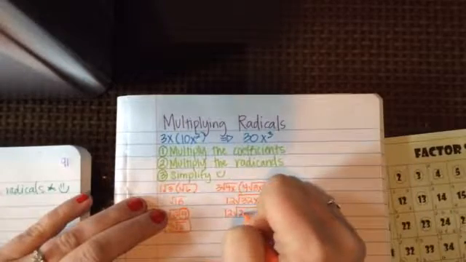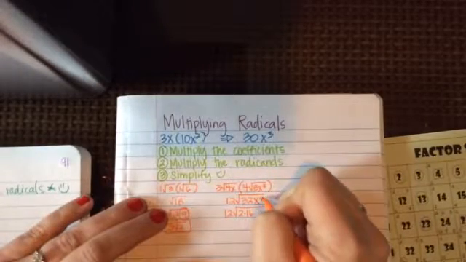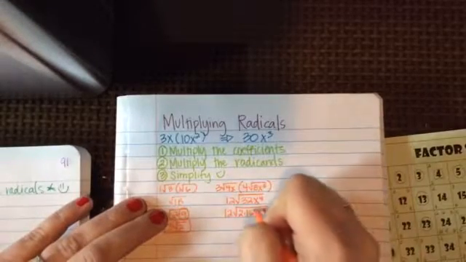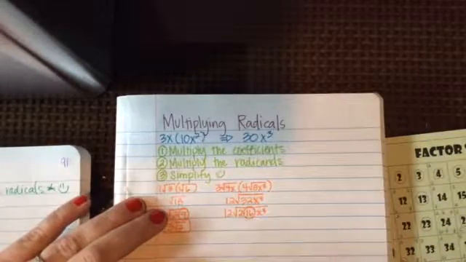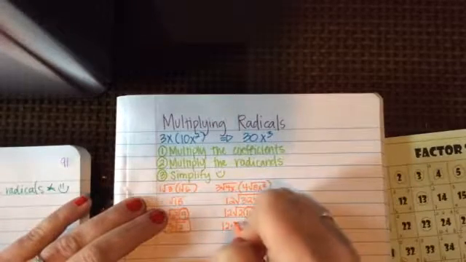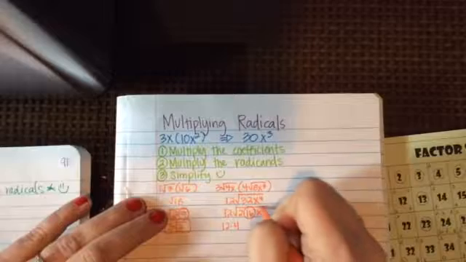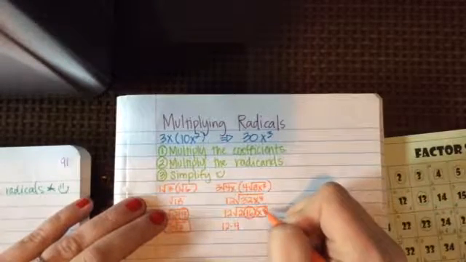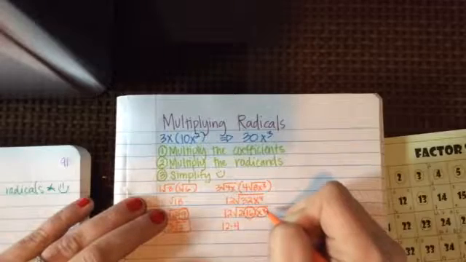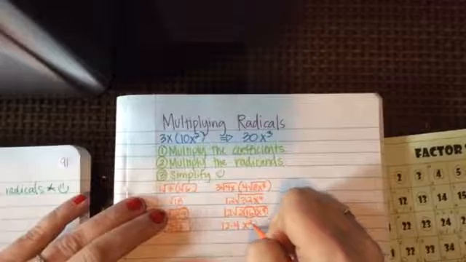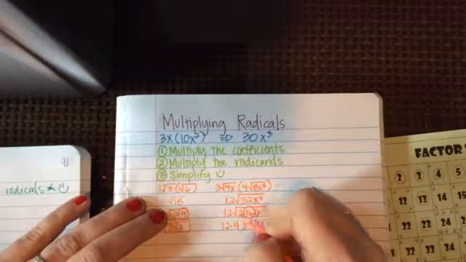So 2 times 16, and I'm going to leave x to the 4th because it's even. The square root of 16 is 4, so that comes out. I can also take the square root of x to the 4th. How many pairs are in x to the 4th? 4 divided by 2 is x squared, and it leaves behind a lonely 2.